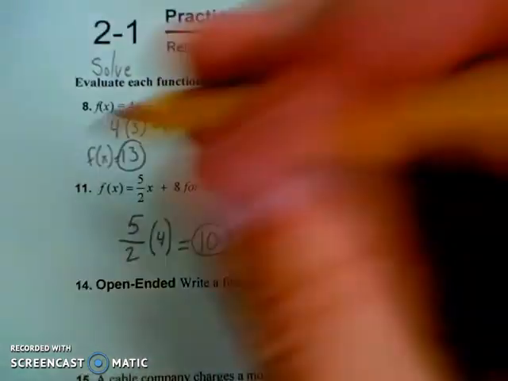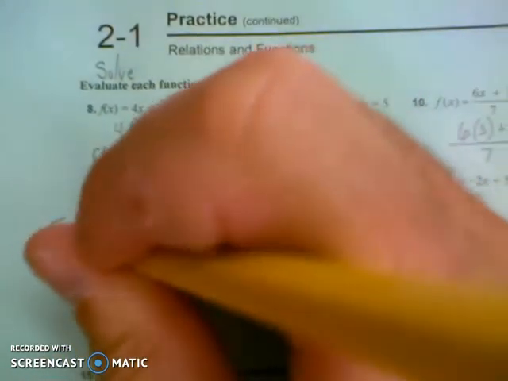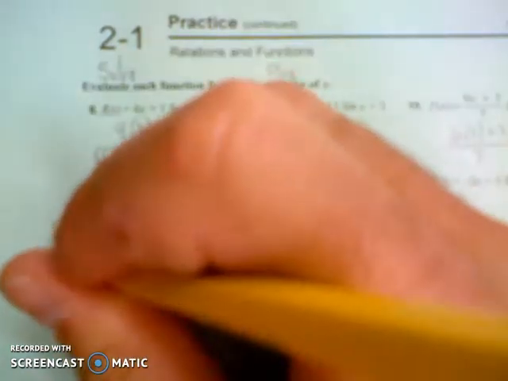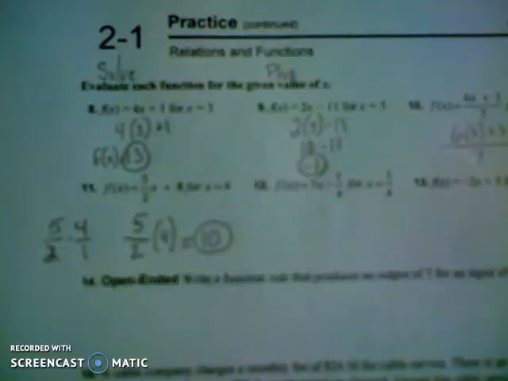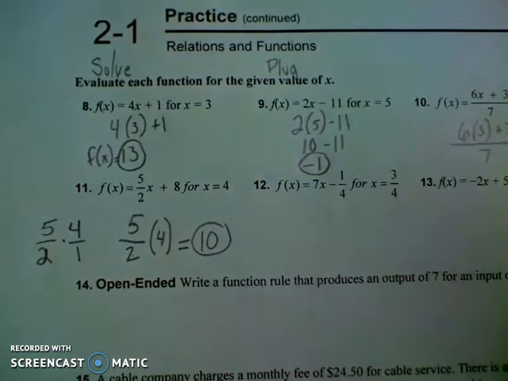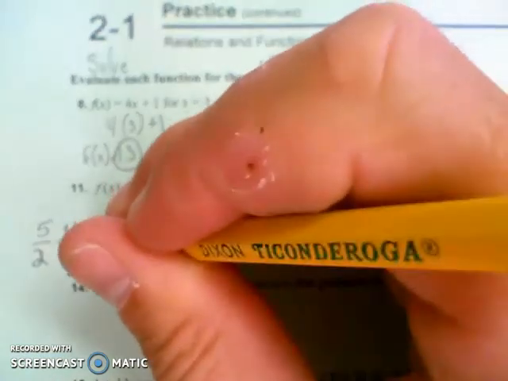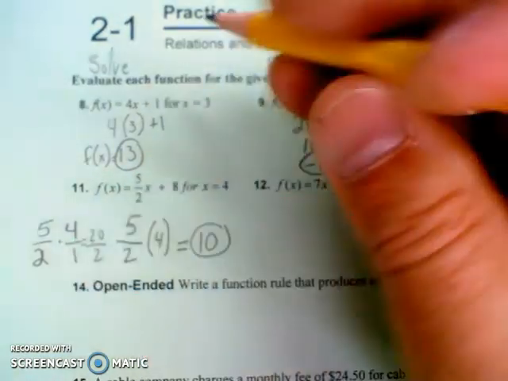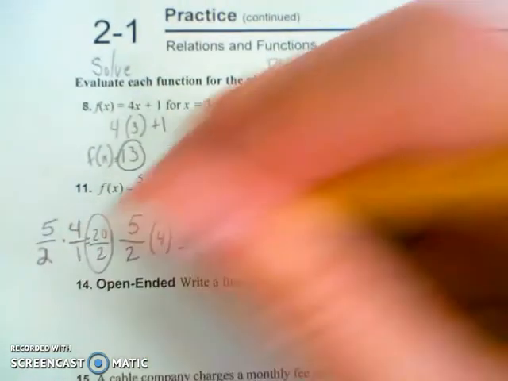Correct? You can also rewrite it if you want to make it something a little different. Whenever you multiply fractions, sorry, I messed up that first part. You can do 4 over 1 and just do straight across. 20 divided by 2, right, equals 10.